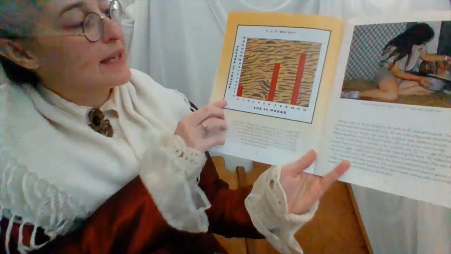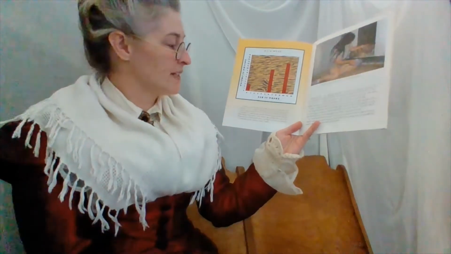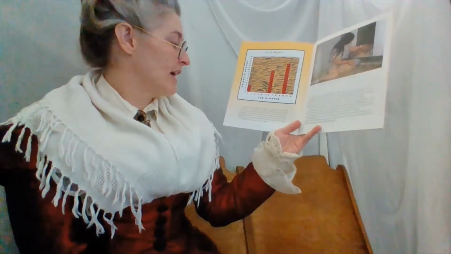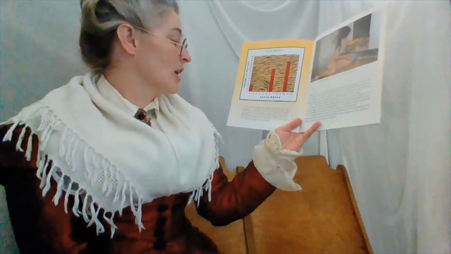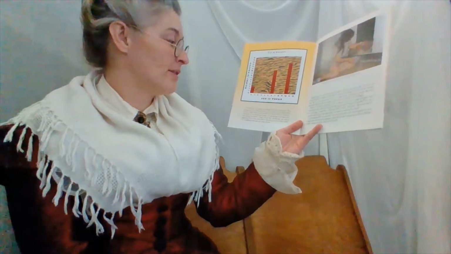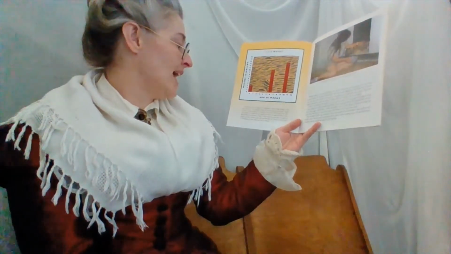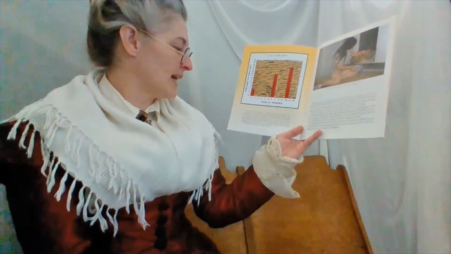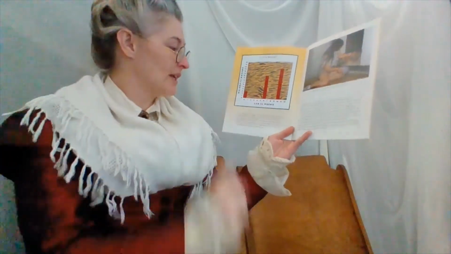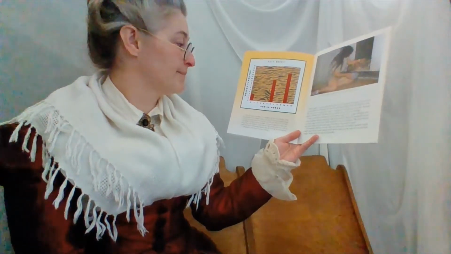So here we can see another graph similar to the one on the last set of pages. Another way to graph TJ's weight is with a bar graph. This bar graph of TJ's weight looks a lot like the picture graph. Each colored square represents 1 pound, just like the blocks of the picture graph. To read the bar graph, choose an age from the numbers along the bottom, then follow the colored bar up until it stops at a line. Follow that line to the left to find out how much TJ weighed at the age you have chosen.